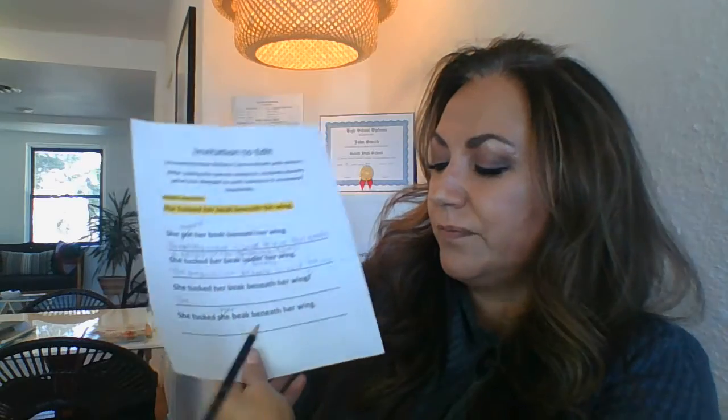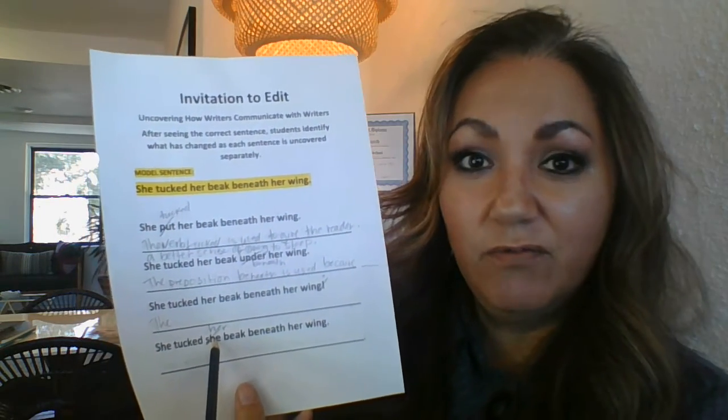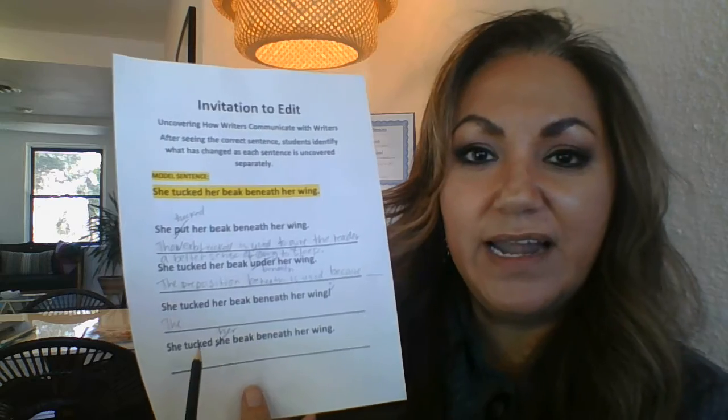But again, the twofold part is, why do we make that change? Both she and her are pronouns. She and her are pronouns. So why can't it be she? She tucked she beak, well, her beak, because her is a special type of pronoun. It is a possessive pronoun. Her shows possession. Whose beak? Her beak. She didn't tuck one of the other chicken's beaks beneath her wing. She tucked her beak. And so we don't need just a regular pronoun here. We need a possessive pronoun.